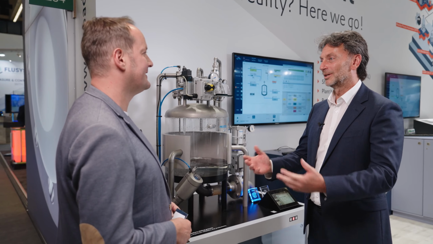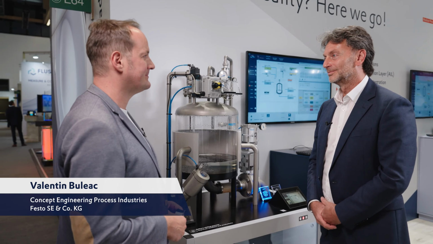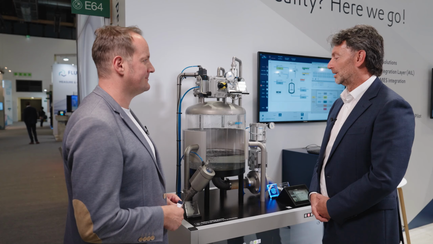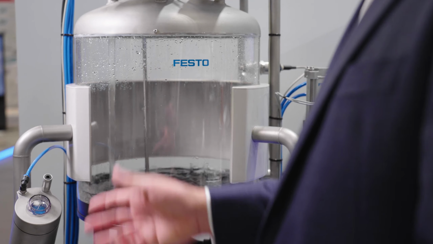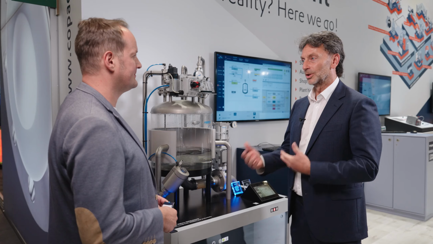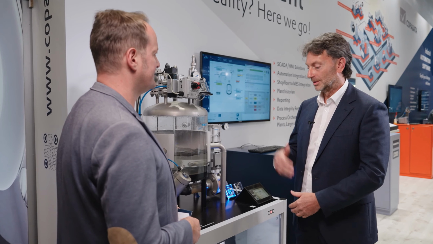My name is Valentin Buljak. I'm working at Festo as a concept engineer in the process industry department of Festo. And we are here at the COPA-DATA booth with one of our exhibition displays to show a little of what Festo is doing, what kind of products we have in our portfolio, starting with the field devices and up to the PLCs.